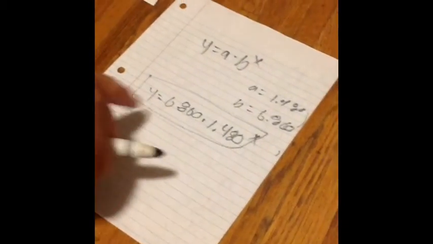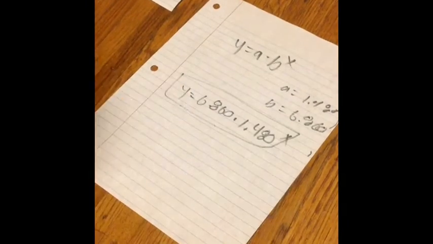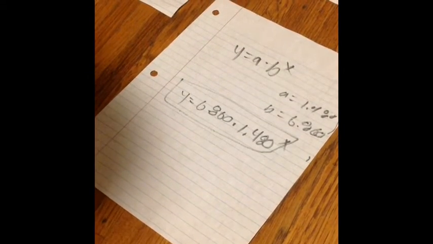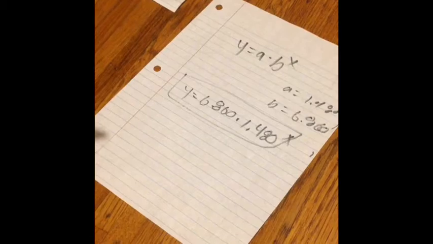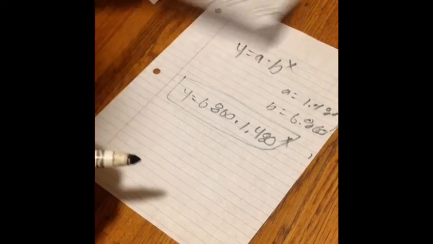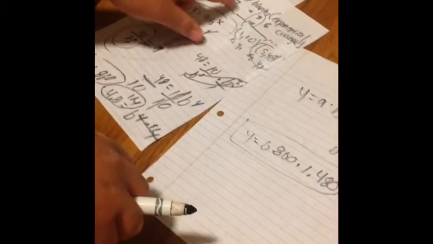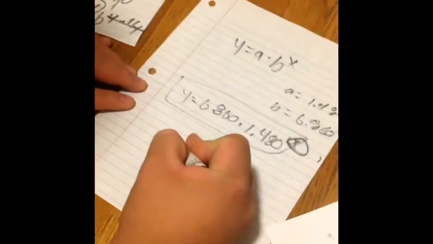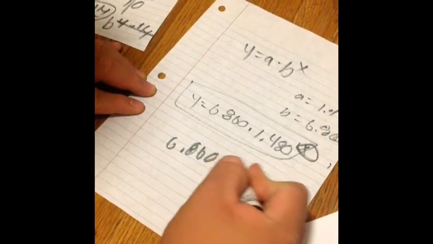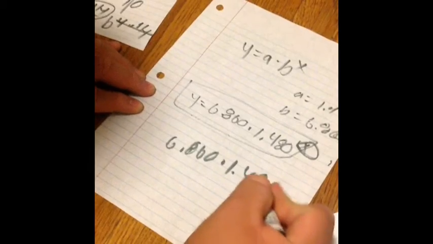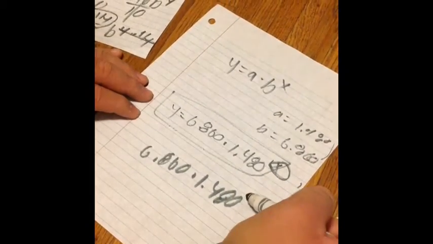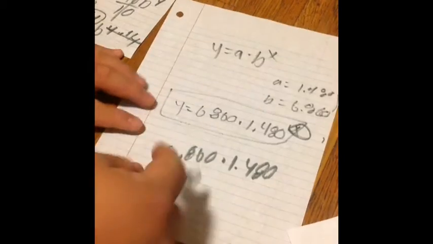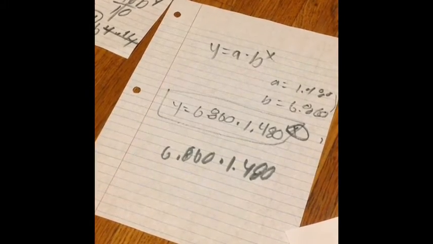All right. So you have this. What you do now is, since you numbered them from 1 to 6 like this, you just have to put in there for x. That's the x value. So what you do here is you multiply 6.860 times 1.480 to the power of x. First you do that in your calculator so that you don't get confused.